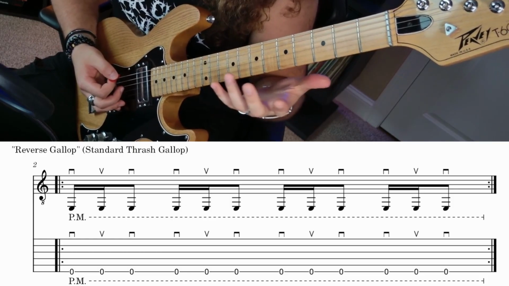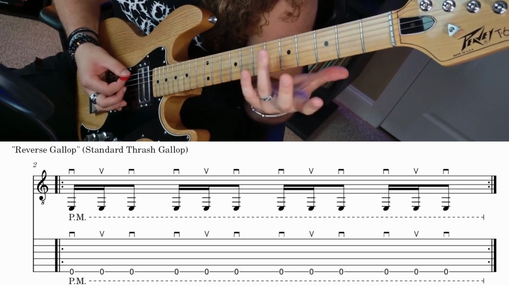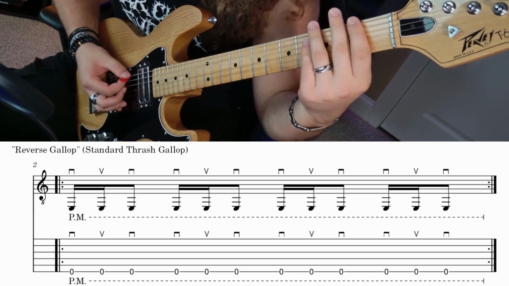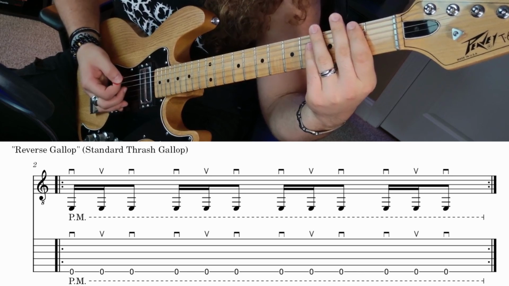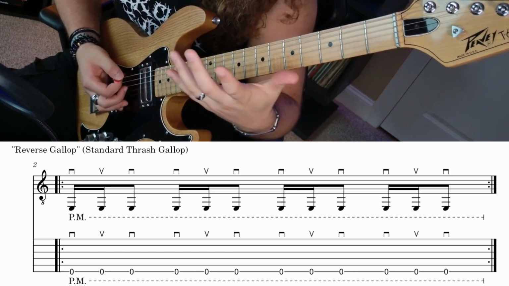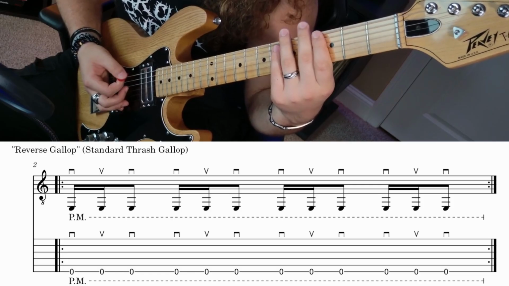So this is different from the first measure because there's so much variation in these note values. We're not alternating every other grouping with a downstroke and an upstroke for the first note of that grouping. Here, each new grouping starts with a downstroke.